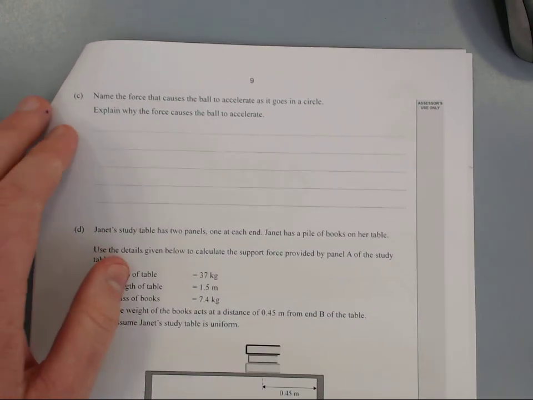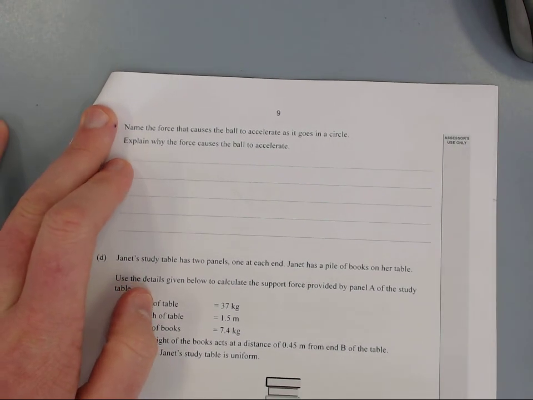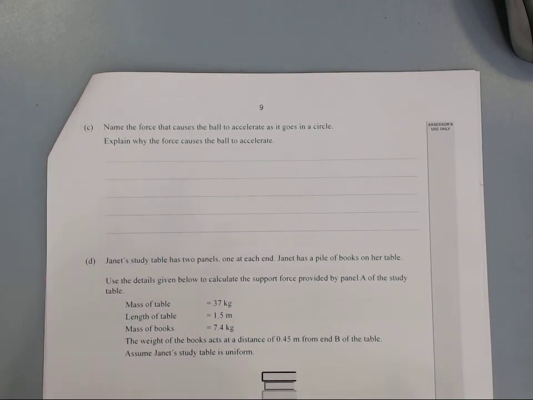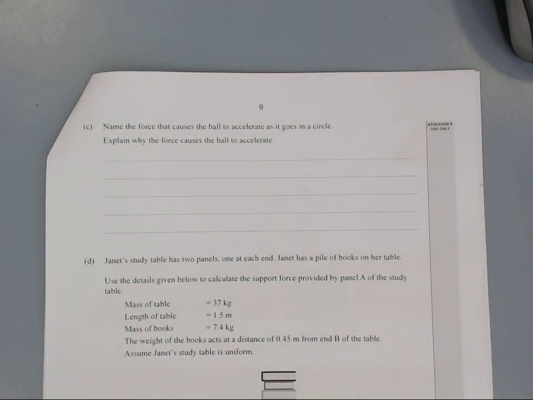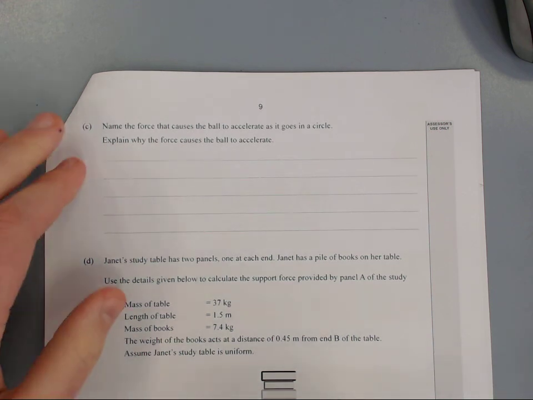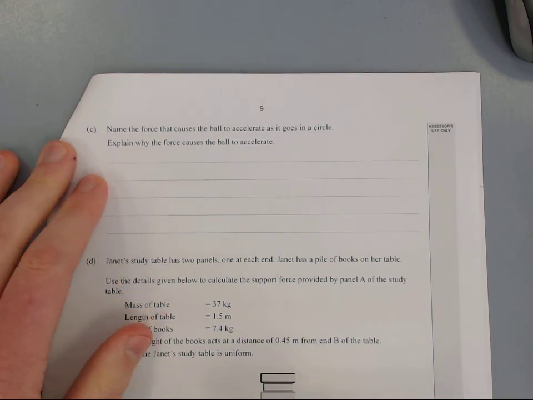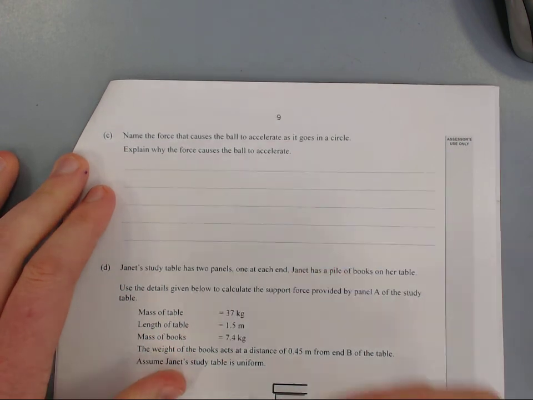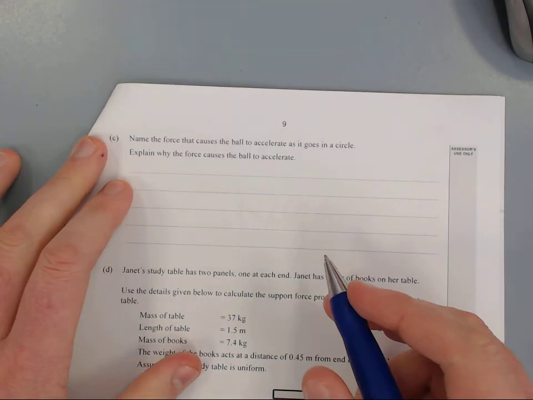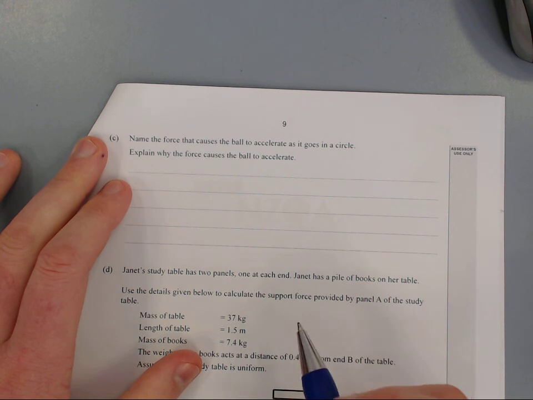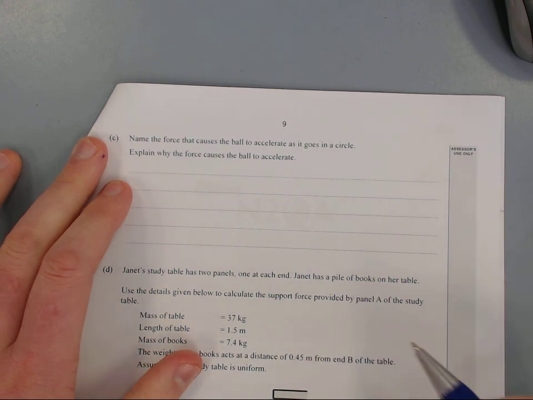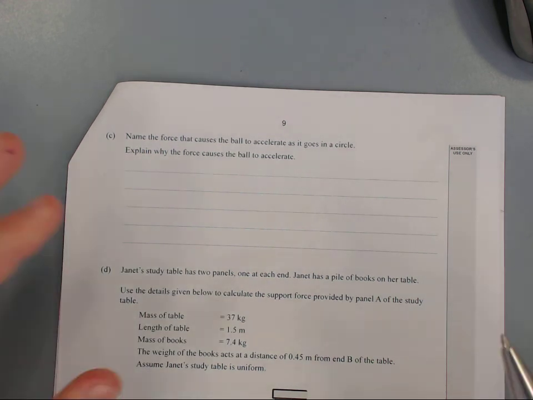Right, name the force that causes the ball to accelerate as it goes in a circle. Explain why the force causes the ball to accelerate. So this is probably the most common misconception I see with all of my students, and they seem to think, once you learn about the centripetal force, they confuse that for an actual force. So I'll write the answer first. So it's the tension force. The tension force is what makes it go around in circles. Centripetal force is literally Latin for center pointing force. It's not an actual force, it's just a name for something.